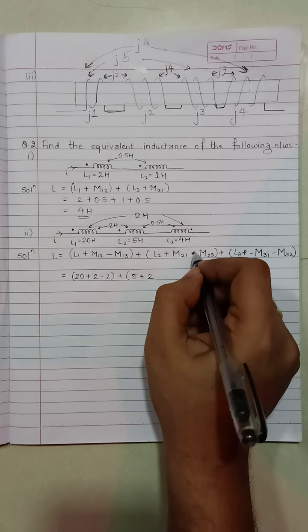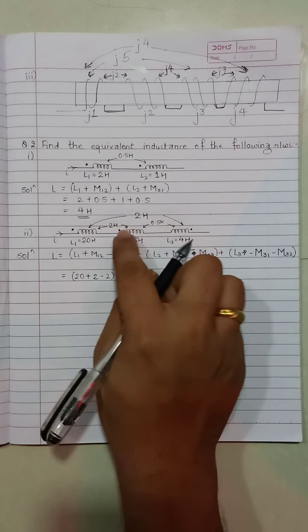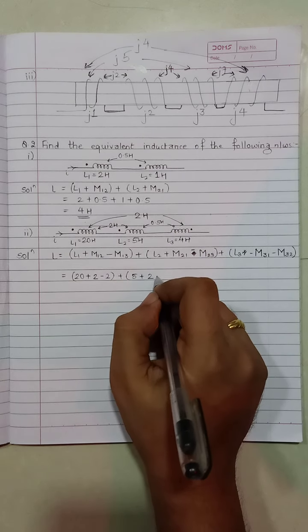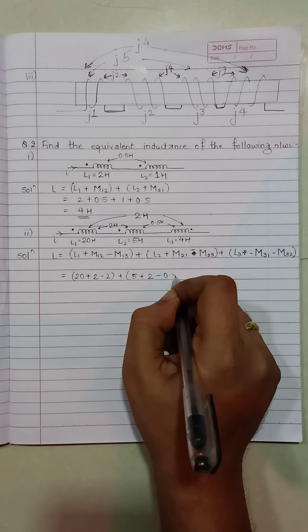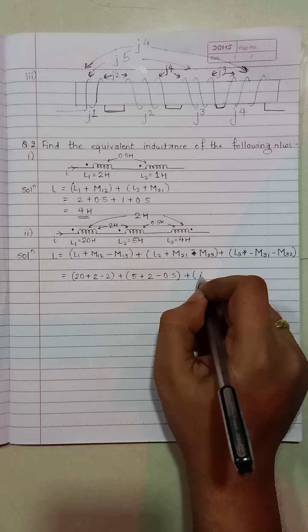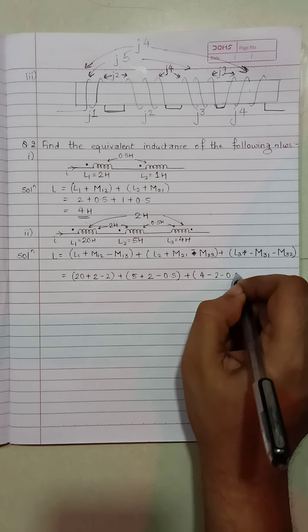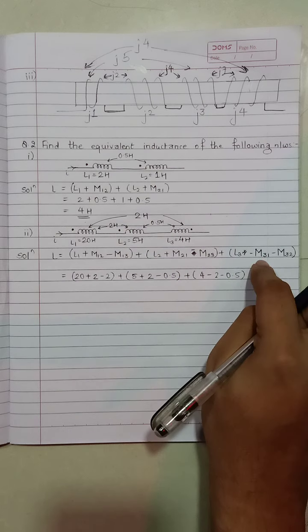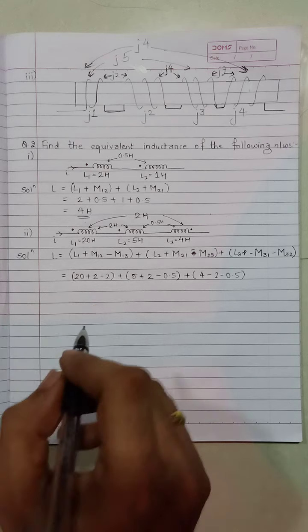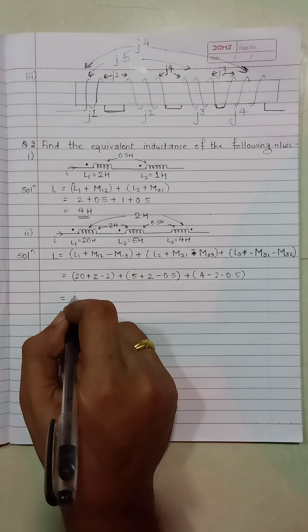Oh, this should be minus here, M23, because the direction of the flux is different, minus 0.5, plus 4, minus 2, minus 0.5. 2 is with 1 and 0.5 is with 2. So finally you will get it as 28 Henry.